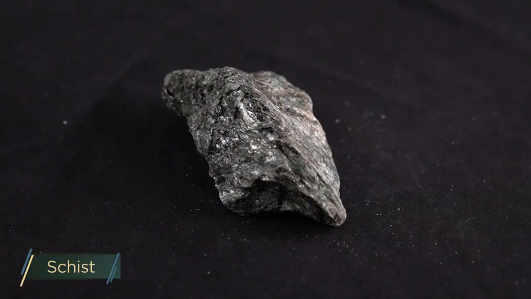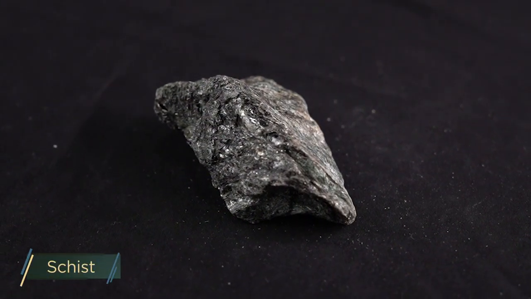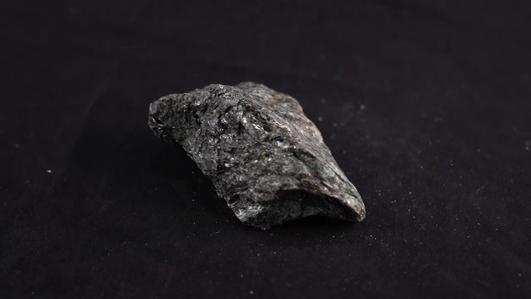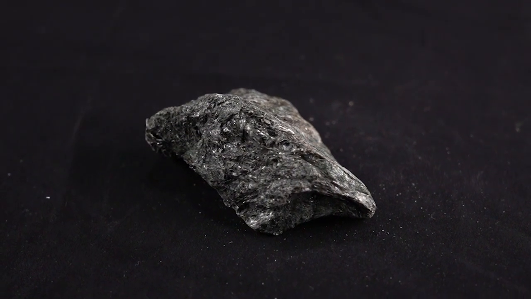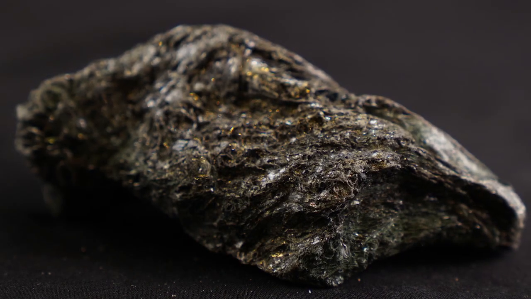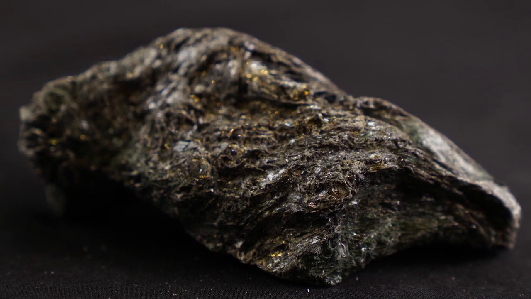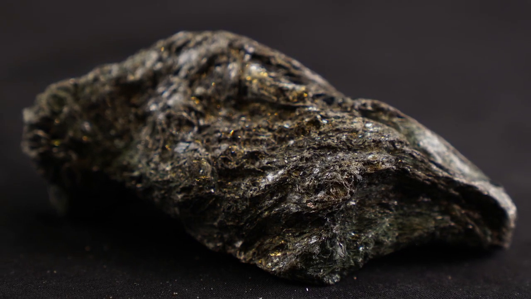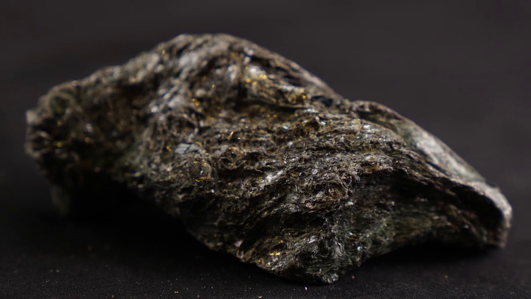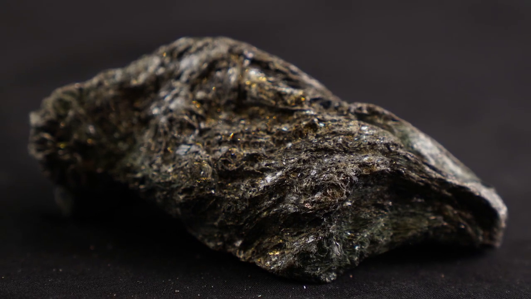Schist is the next higher grade foliated metamorphic rock. It has the same shale parent rock or protolith as slate, and it has the same mineralogy. But because schist has undergone intermediate to high grade metamorphism, the minerals are substantially larger, and you can easily recognize them.